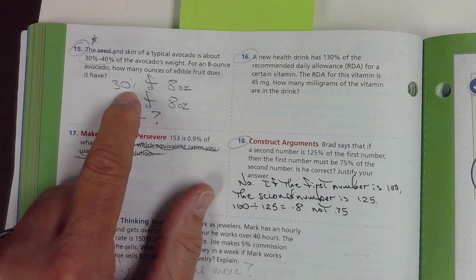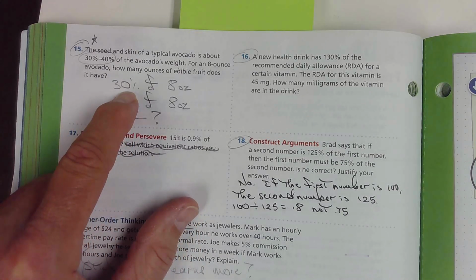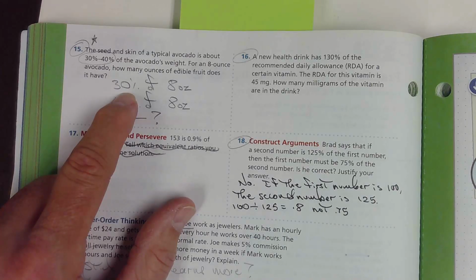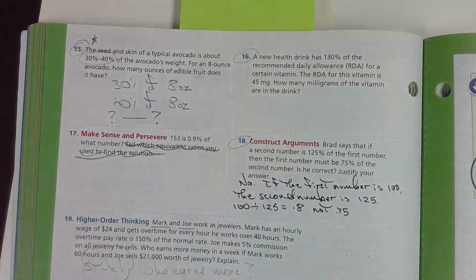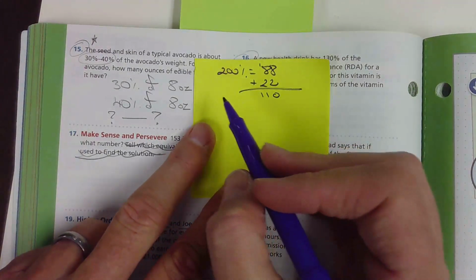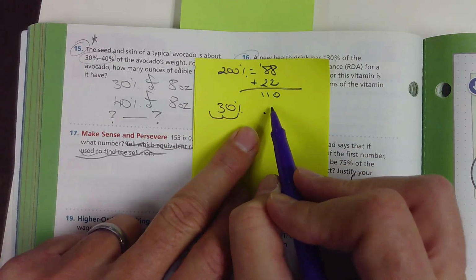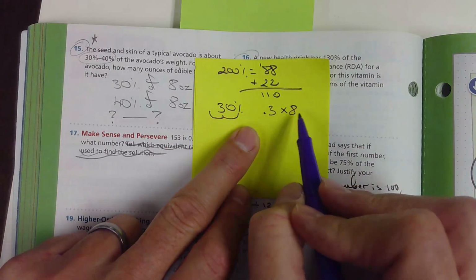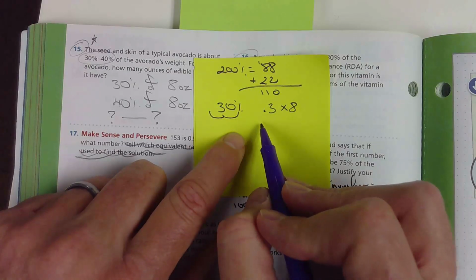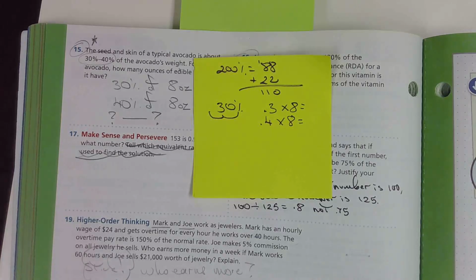How would I convert that 30% into a decimal? Make it 0.3. Yep. 30%, move the decimal over 2, it's going to be 0.3 times 8. And then 40% would be 0.4 times 8. They're both going to equal something. That'll give you the range.